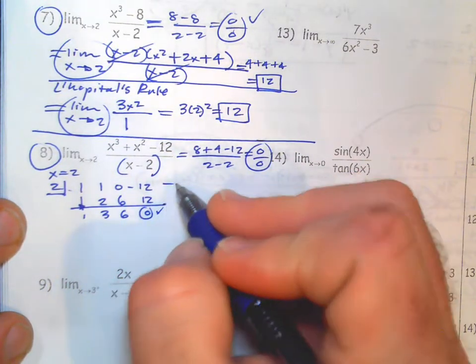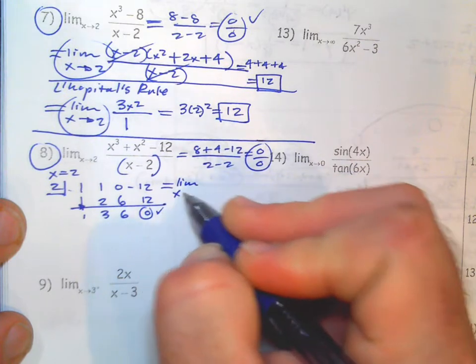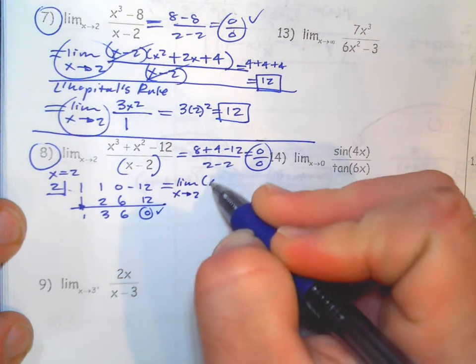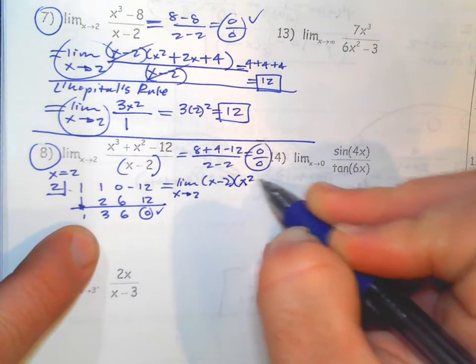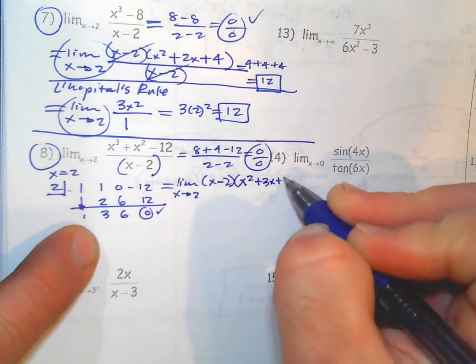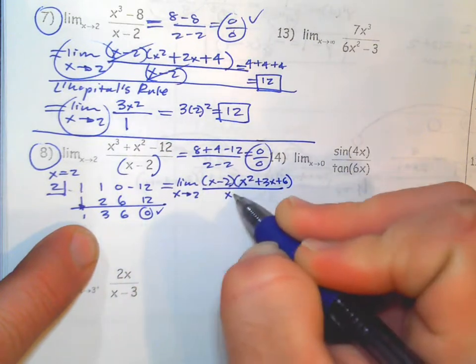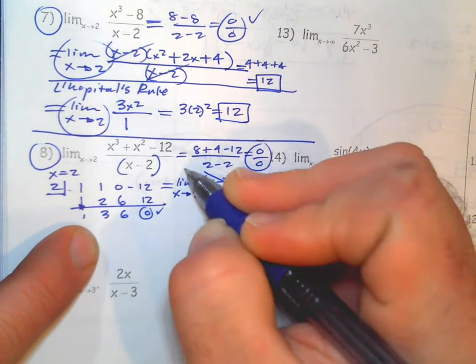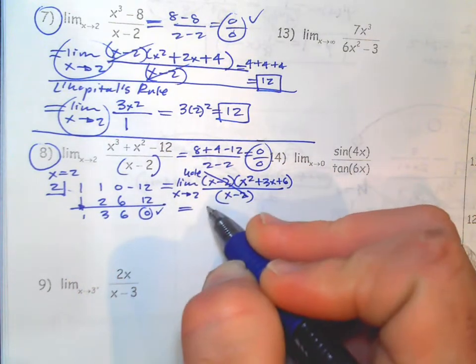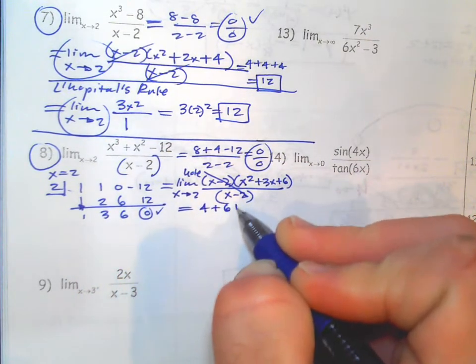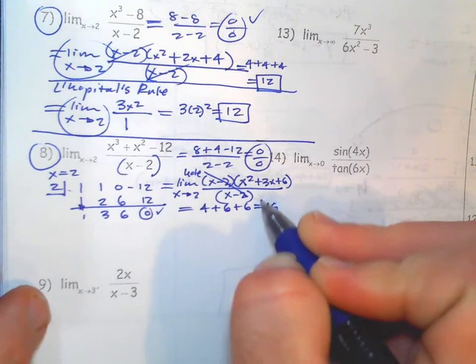Now what this gives you is the limit as x approaches 2 of x minus 2 times, and these are the coefficients of what's left over, x squared plus 3x plus 6, all over x minus 2. This should be in your work. That's the hole in the graph. We're going to reevaluate it, plug 2 into what's left. 4 plus 6 plus 6 is 16.